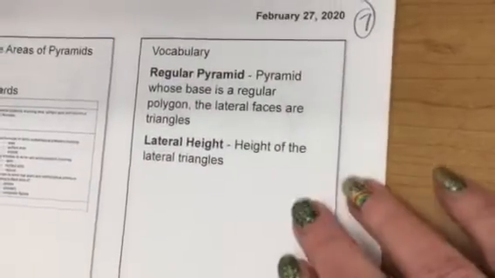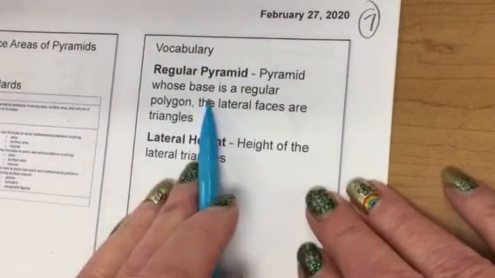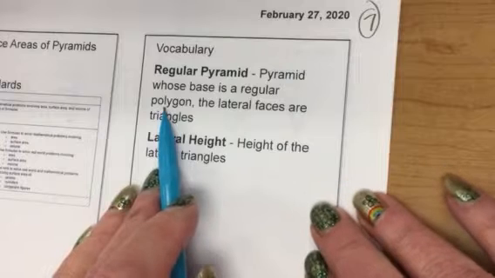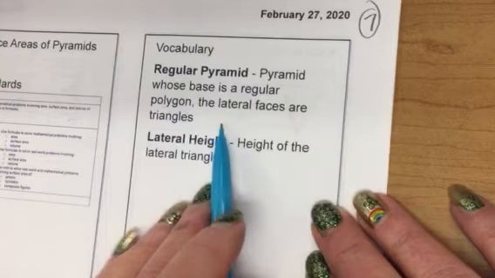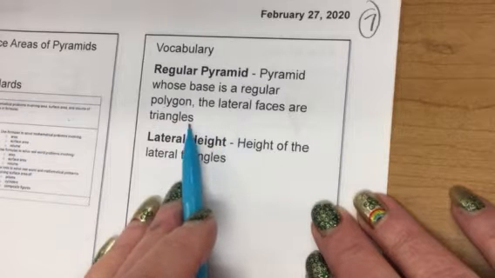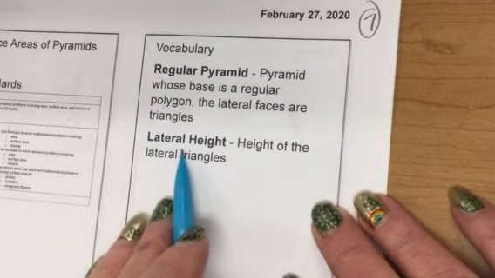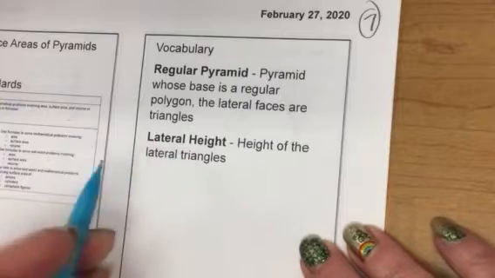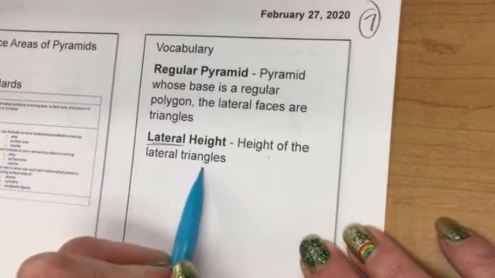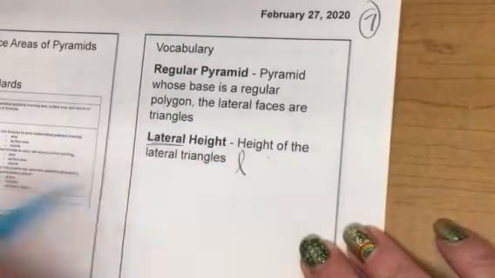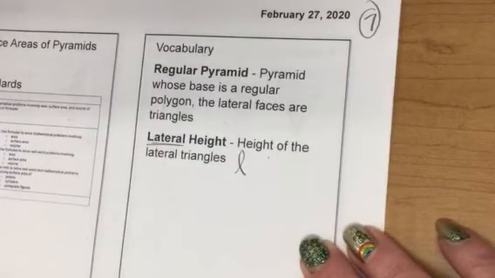A regular pyramid is a pyramid whose base is a regular polygon, like a square or an equilateral triangle. The lateral faces are all triangles. Lateral height, now this is a new term, the height of the lateral triangles, and it's an L in the formulas.